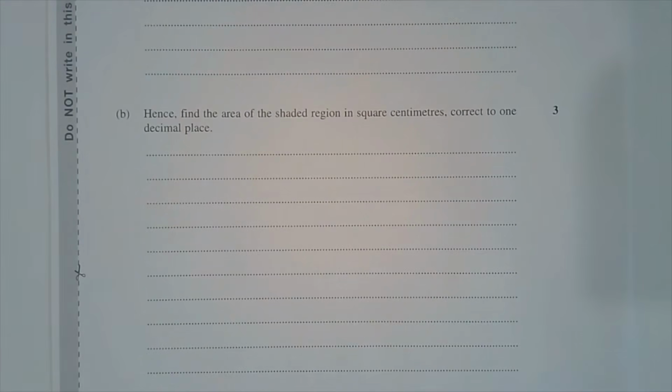Part B. Hence, find the area of the shaded region in square centimeters, correct to 1 decimal place.